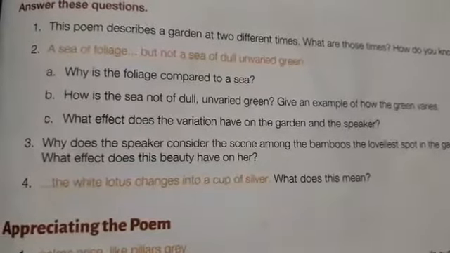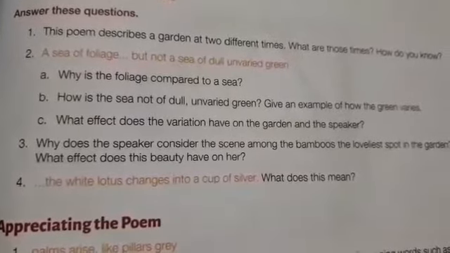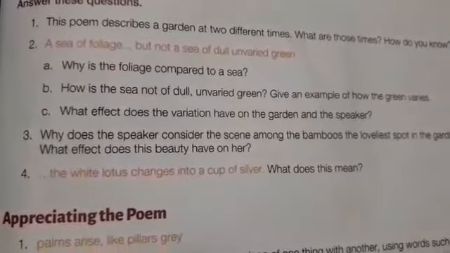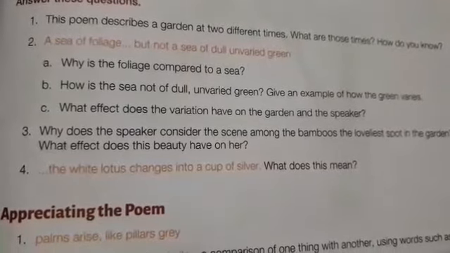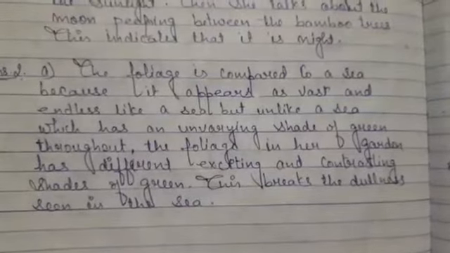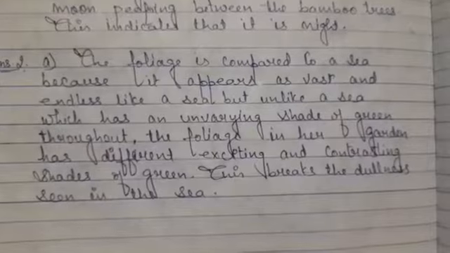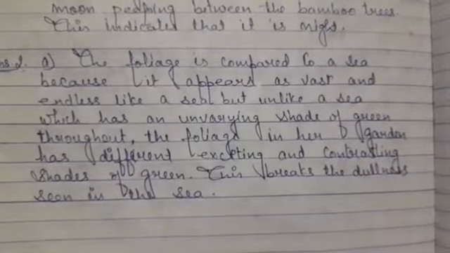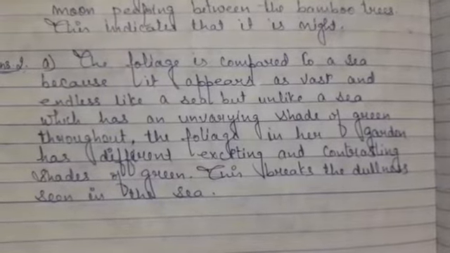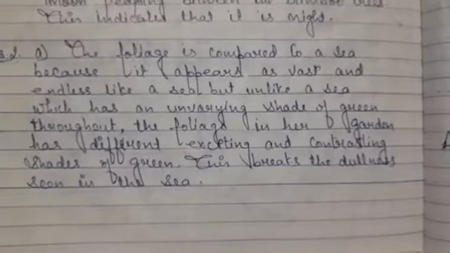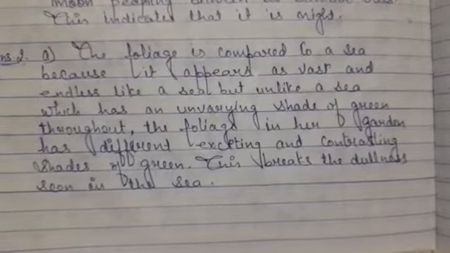Now the second question is an extract. A sea of foliage, but not a sea of dull, unvaried green. Let's see what the first question is. Why is the foliage compared to a sea? So the answer is, the foliage is compared to a sea because it appears as vast and endless like a sea. But unlike a sea, which has an unvarying shade of green throughout, the foliage in her garden has different exciting and contrasting shades of green. This breaks the dullness seen in the sea.